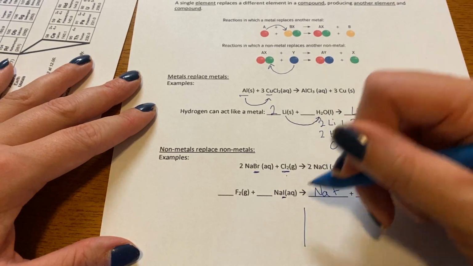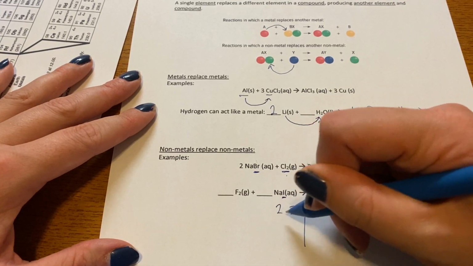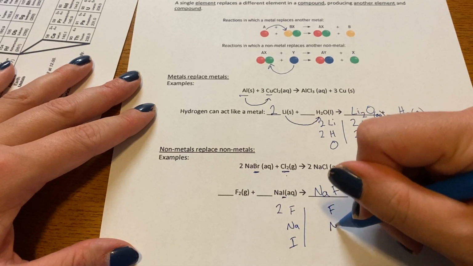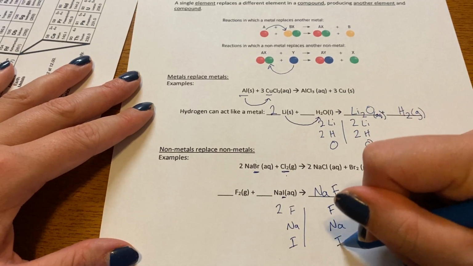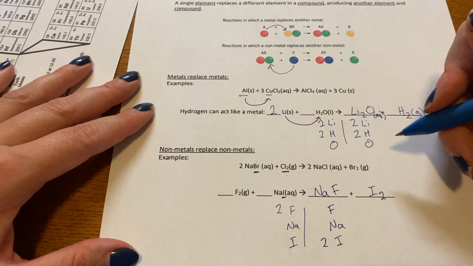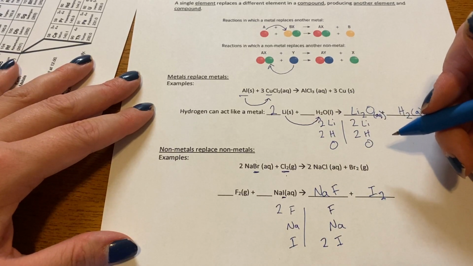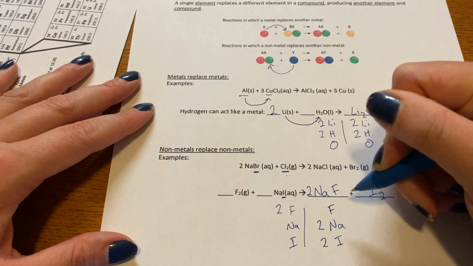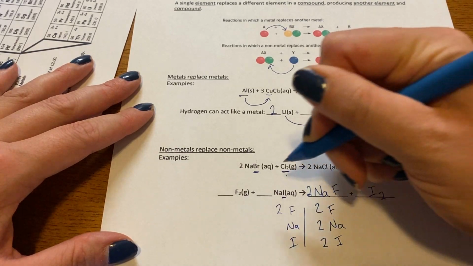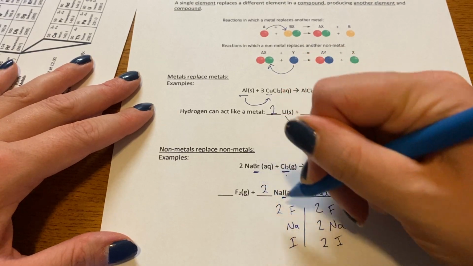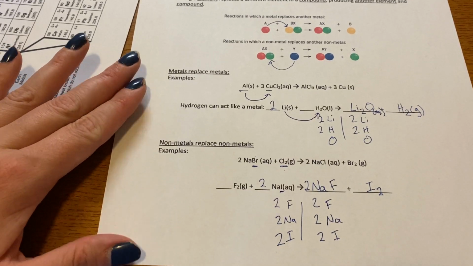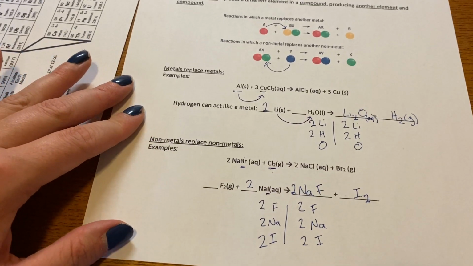And now let's balance. Fluorine, sodium, iodine, fluorine, sodium, iodine. Okay, so I think all we have to do here is put a 2 there, 2, and then that means we'll have to put a 2 here. Done, balanced. Okay, I'm going to pause here.